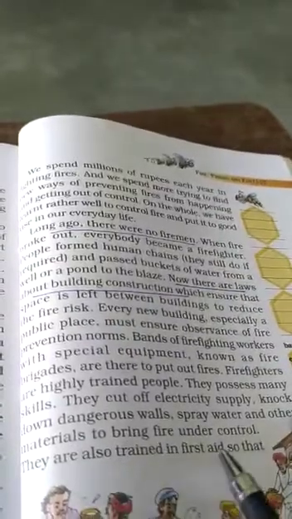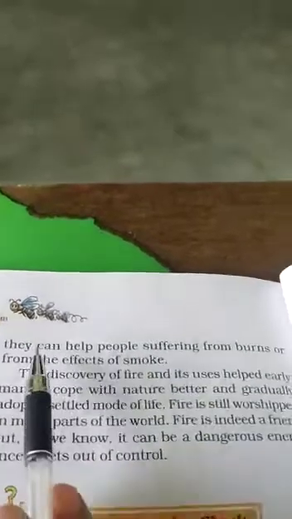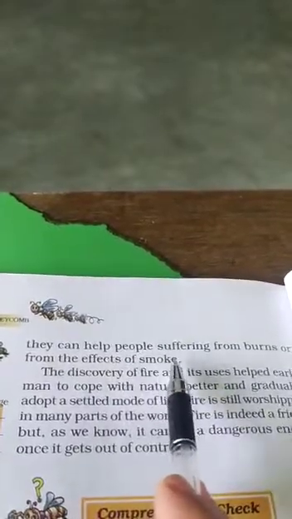They are also trained in first aid. We know very well that they are masters of so many skills. Now why are they trained in first aid? Because they can help people suffering from burns or from the effects of smoke.